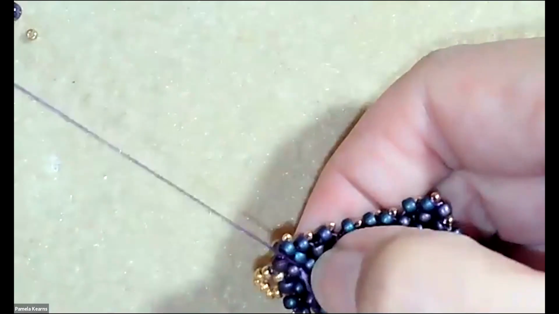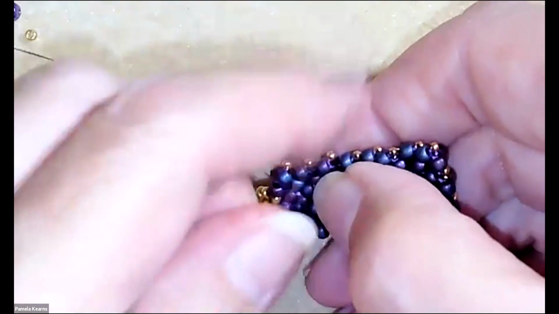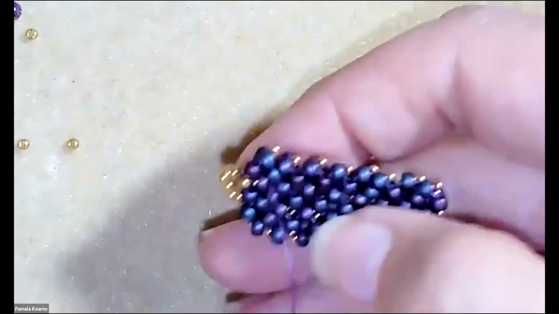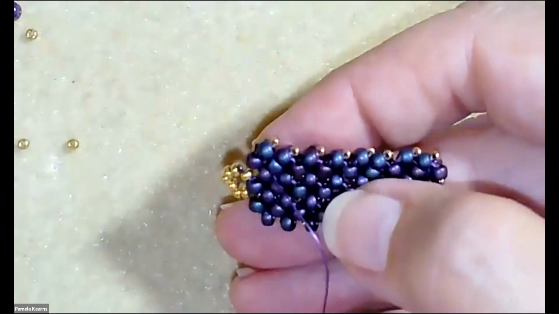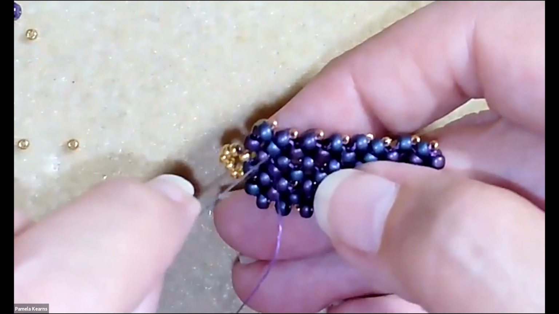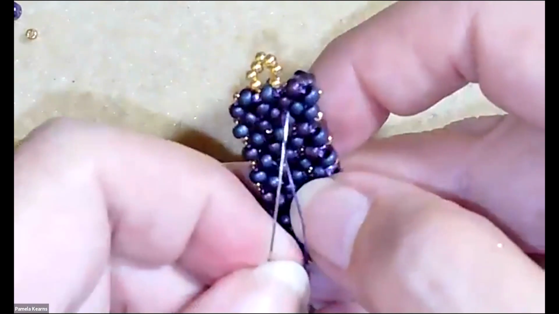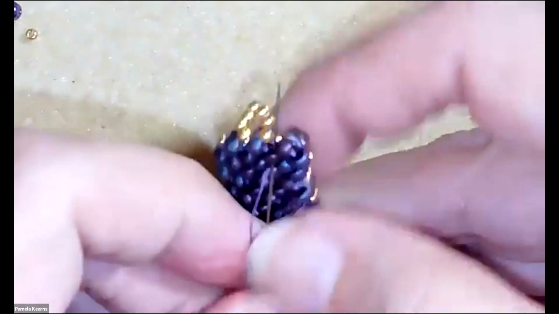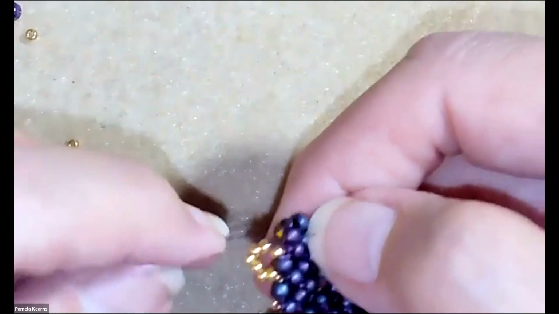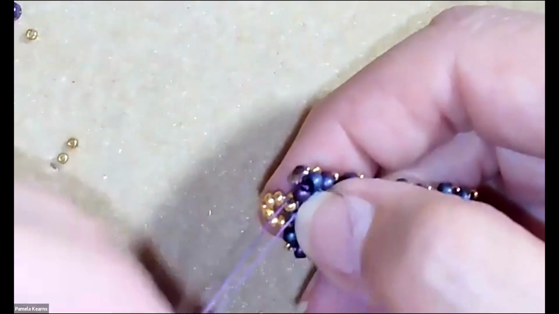Pull through. And before that loop slips away, go through that loop. That's a half hitch knot. And that creates a knot on the thread, holding that in place. So I can then change direction, again keeping in mind either turning left or turning right. And I'm going to do this again. Go through that loop.